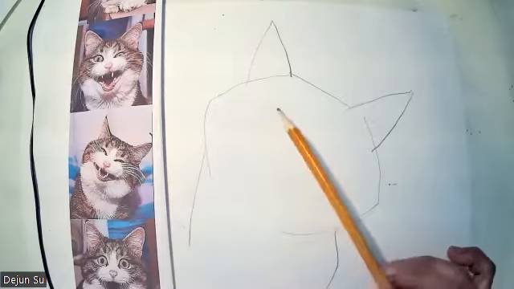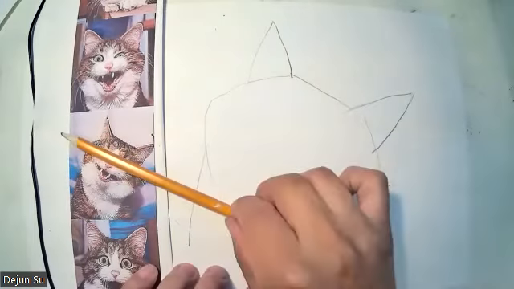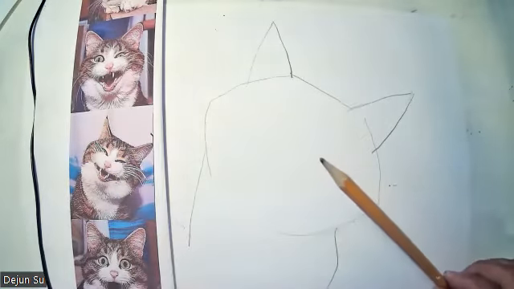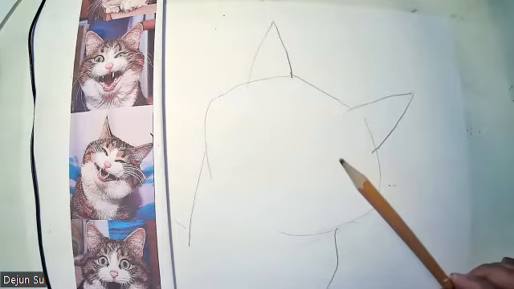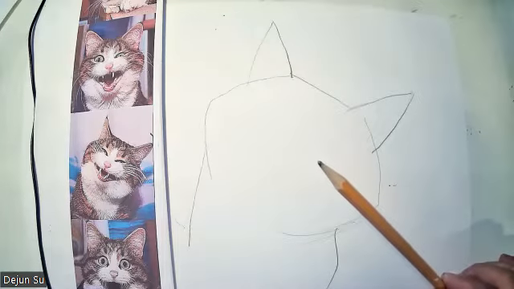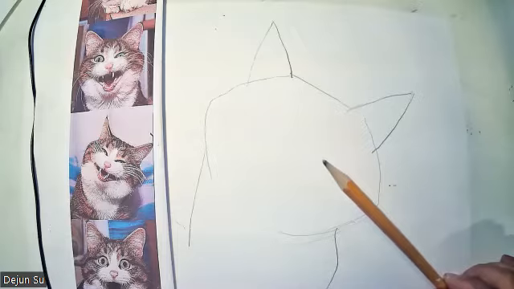The real eye is here, so why not make it lower? So that, what I said, is kind of cuter, okay? All right, okay, let's do that.